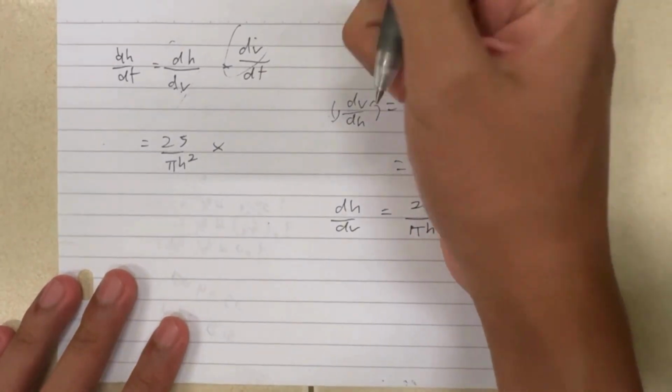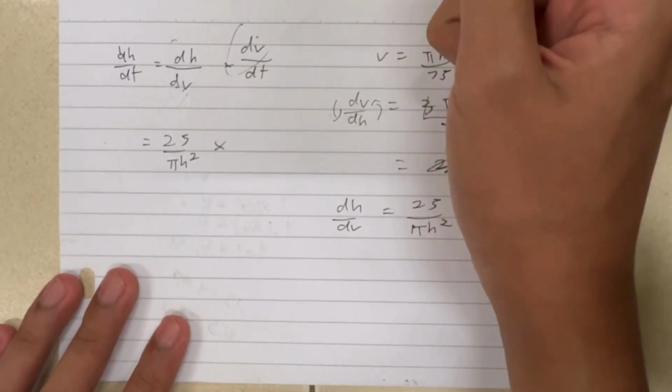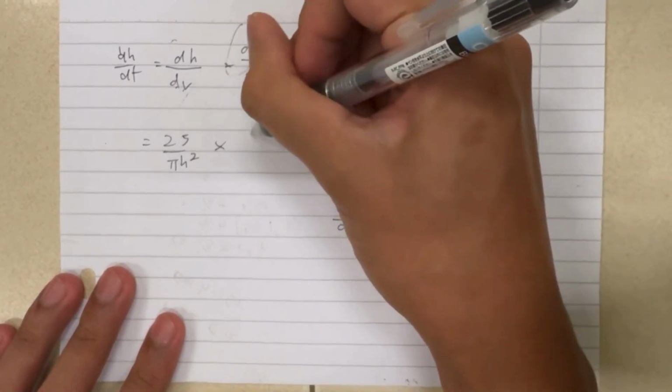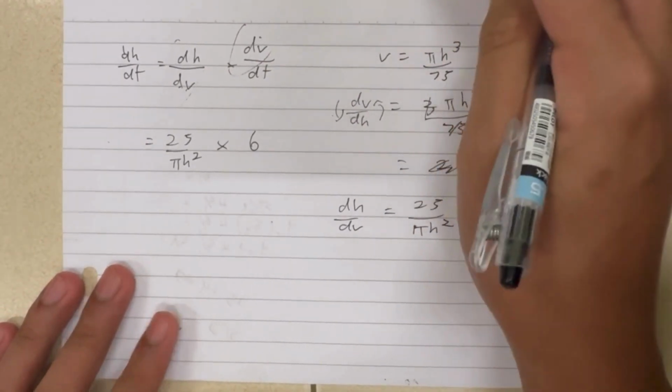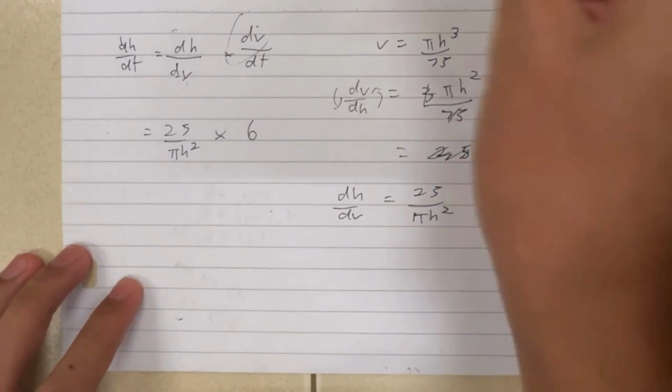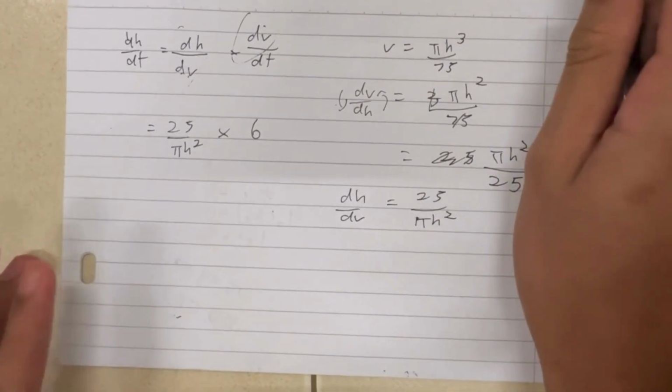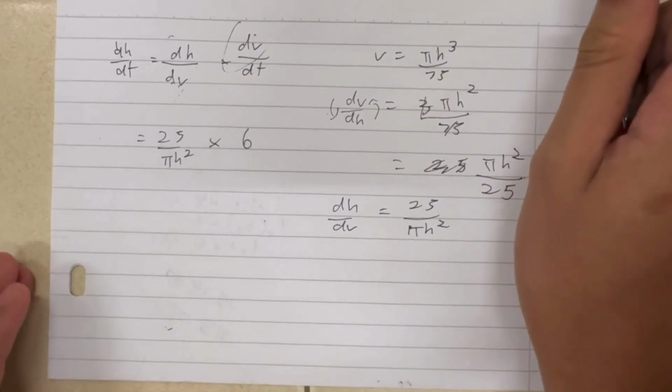From the statement, it is given that dV over dt is 6. How do I know dV over dt is 6? It is from the question that water flows into the tank at a rate of 6 cm³ per second, which in terms is dV over dt.